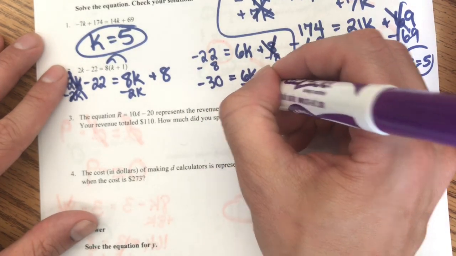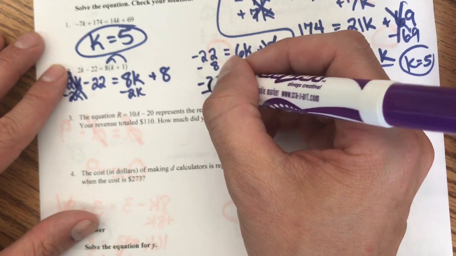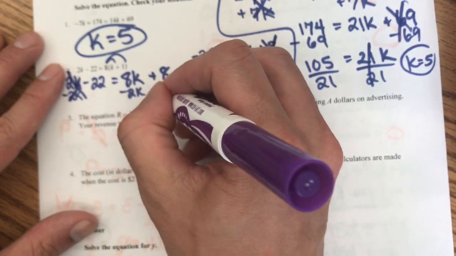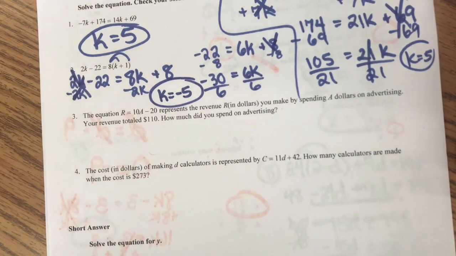Divide both sides by 6. 30 divided by regular 6 is 5, so negative 30 divided by positive 6 is negative 5. And those of you who took a sneak peek at the answers when I was looking at this one already know that we did it right.